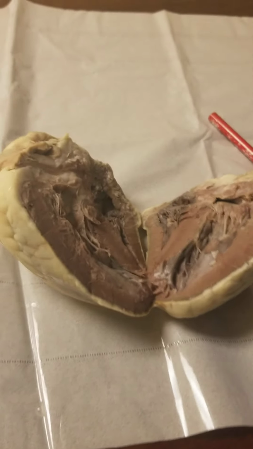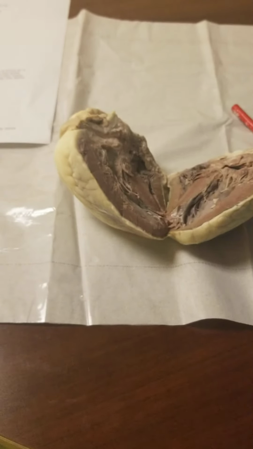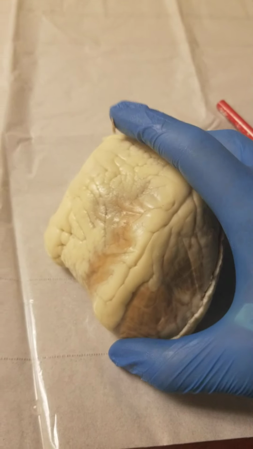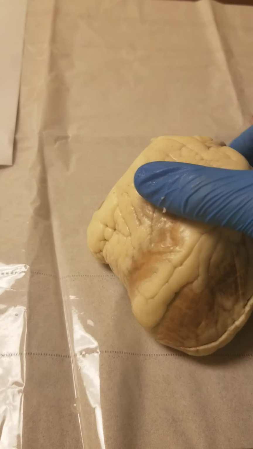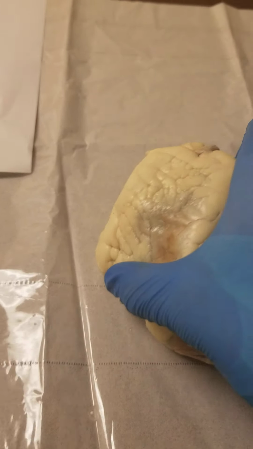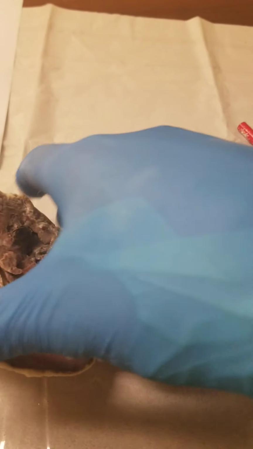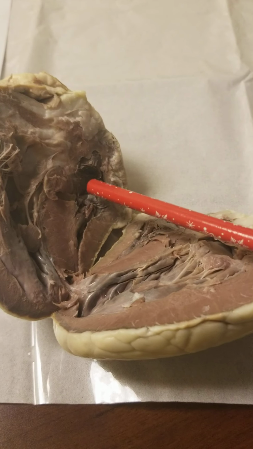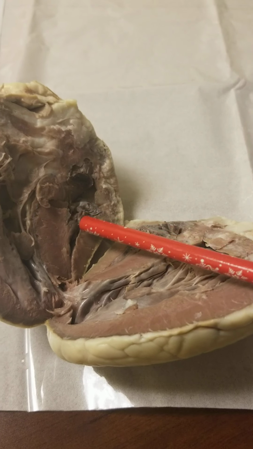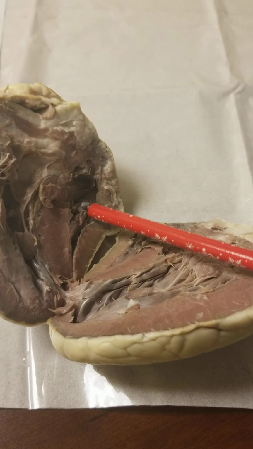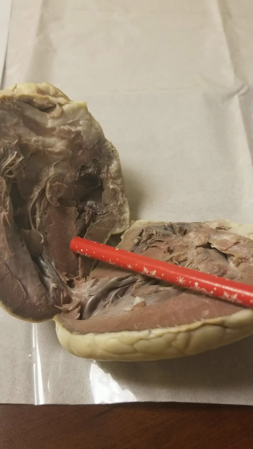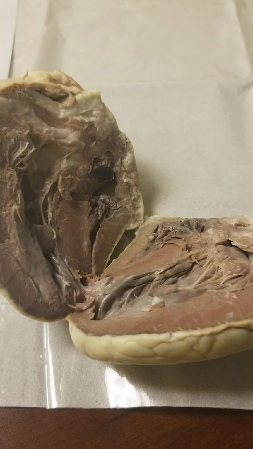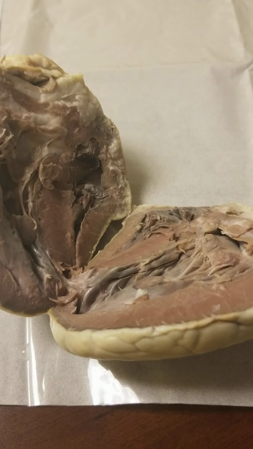So the blood flow is going to follow. It's actually going to start on the right side of the heart. The right side, so it's going to come in over here through the vena cava. It's going to go into the right atrium, which will then go through the tricuspid valve into the right ventricle, which will then go through the pulmonary semilunar valve into the pulmonary veins.